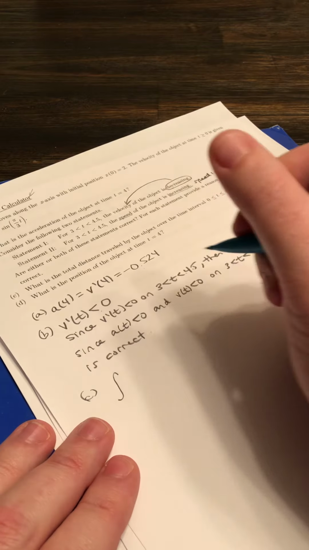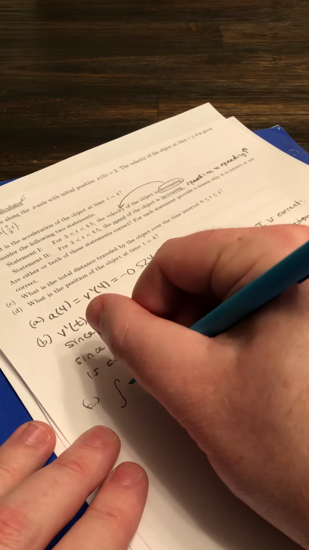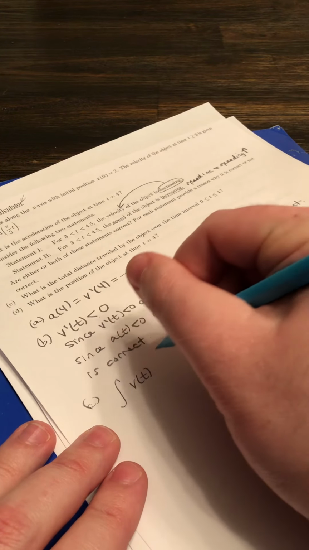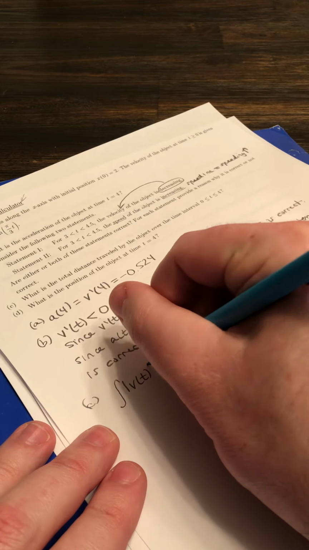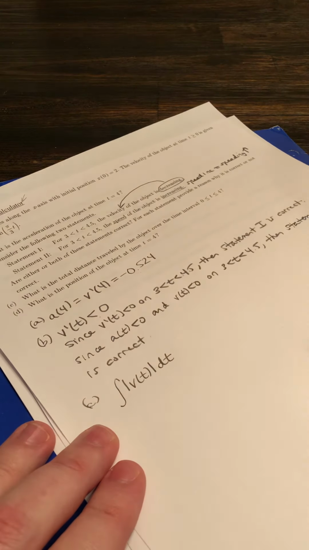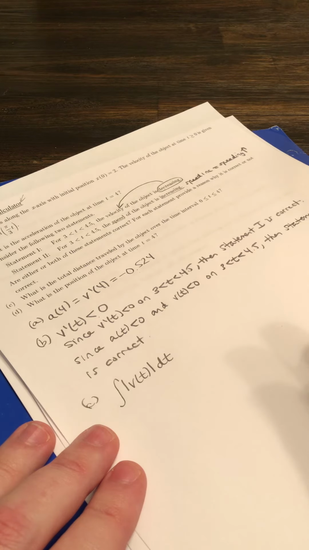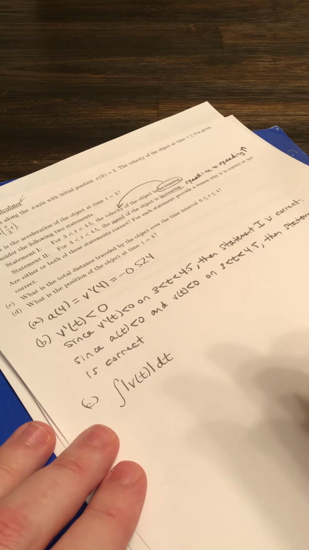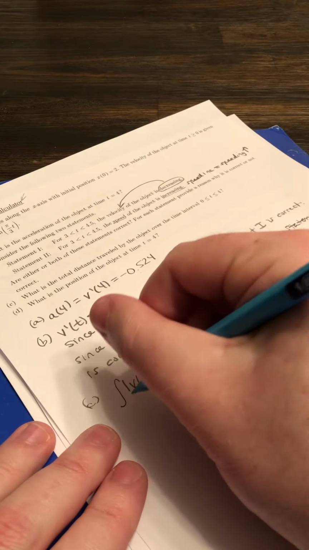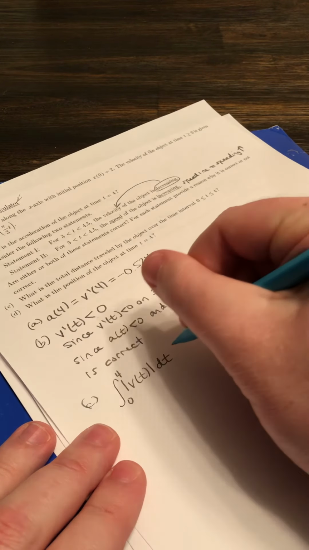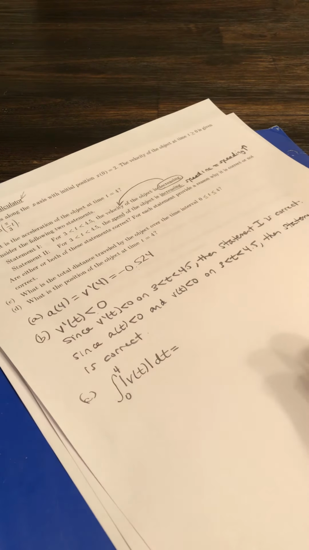Instead, what we're going to do is integrate my v of t function, but remember what we're going to do differently is we're going to integrate the absolute value of v of t. Without the absolute value bars, you'd just be finding the displacement, okay? So think about it that way. We're going to integrate from 0 to 4. And then again, remember, we're not going to use the initial condition.